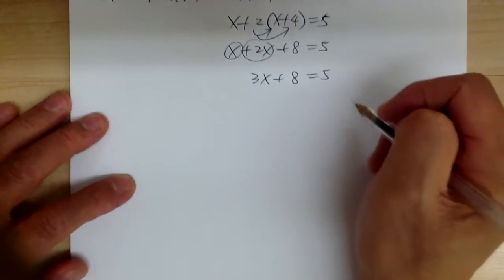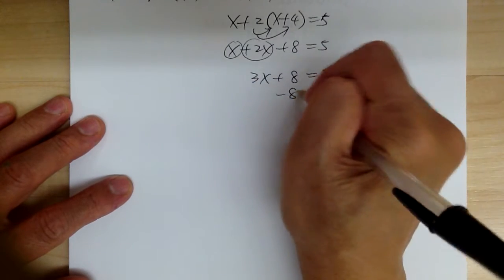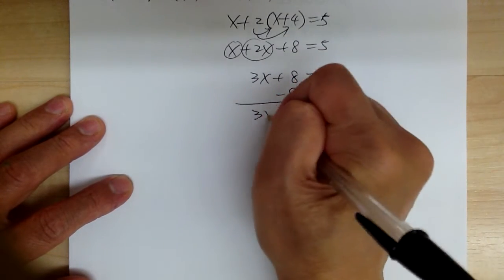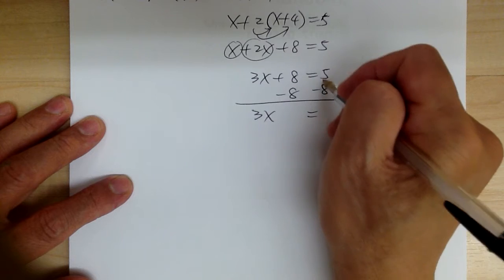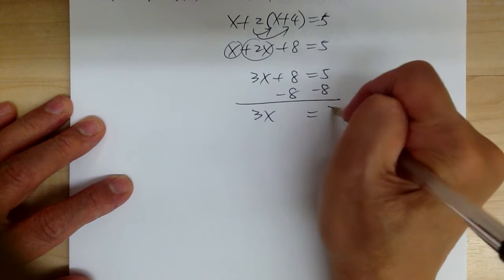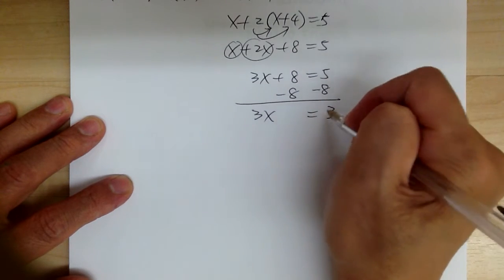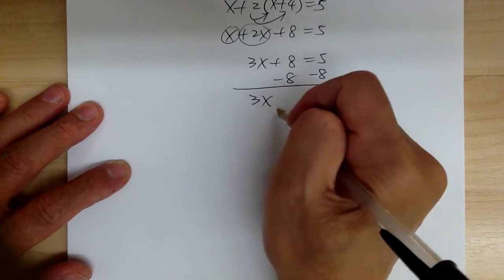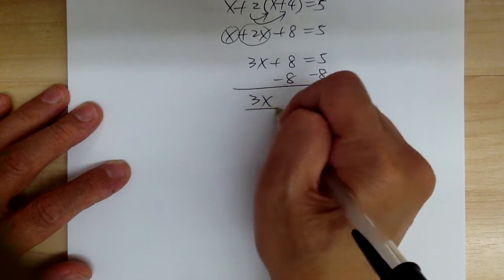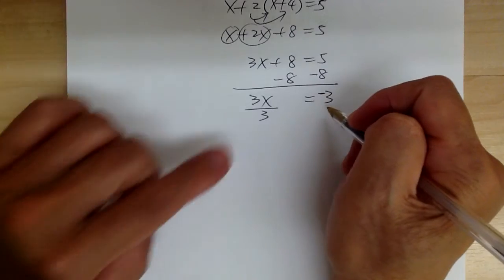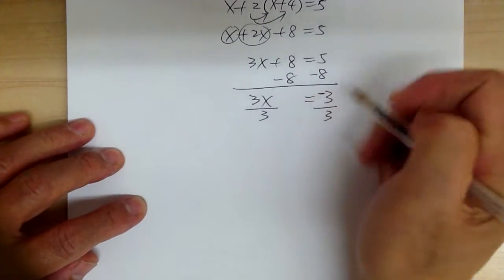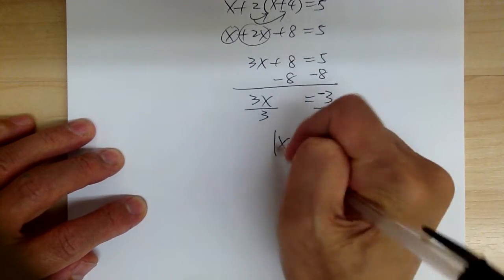Now it's just regular solving that you learned earlier. Minus 8, minus 8. So you get 3x equal to, they're opposite signs, so you subtract the numbers and get 3, and you follow the sign of the bigger number, so it's negative. To undo the 3, divide by 3. Again, you always do the opposite to undo. So x equal to negative 1.